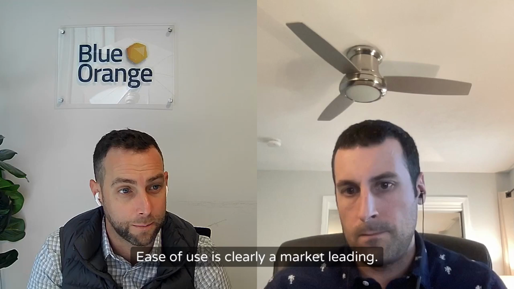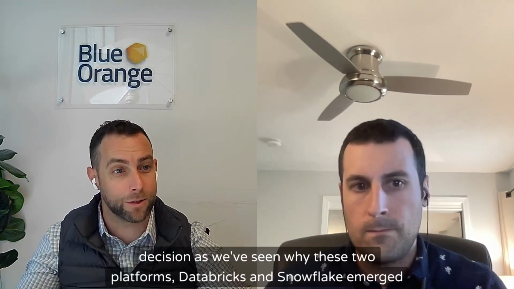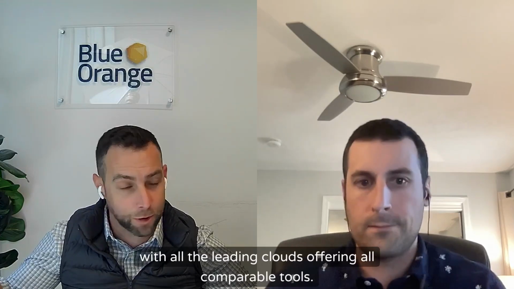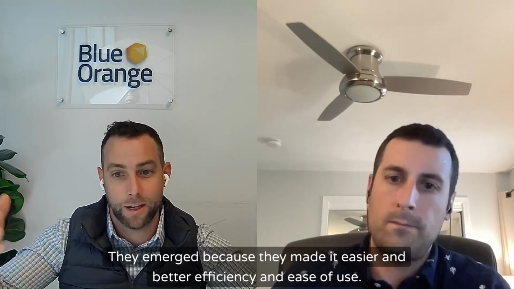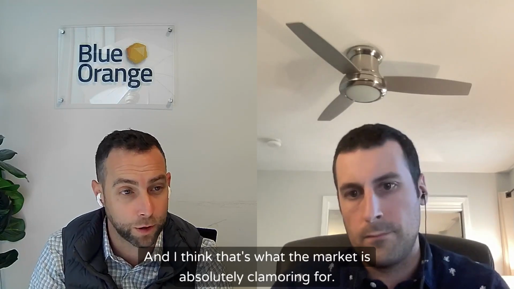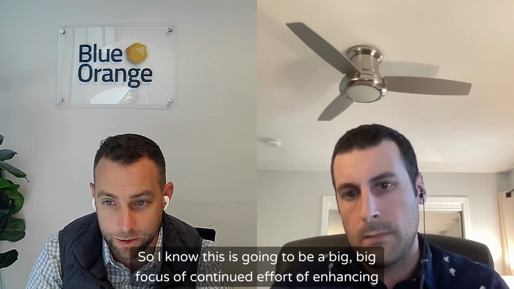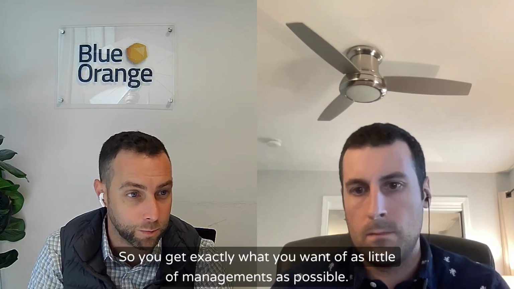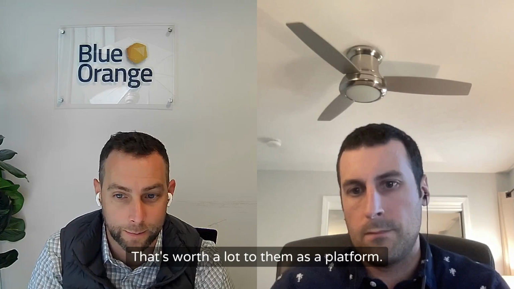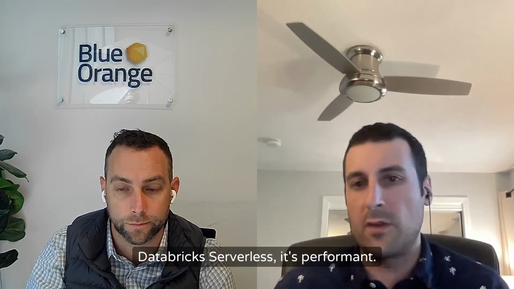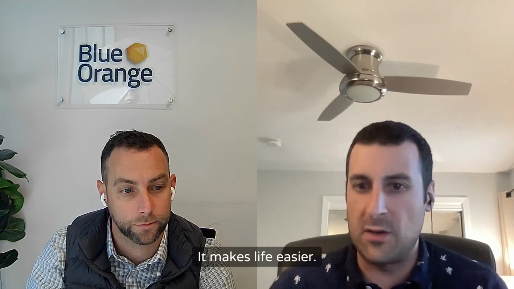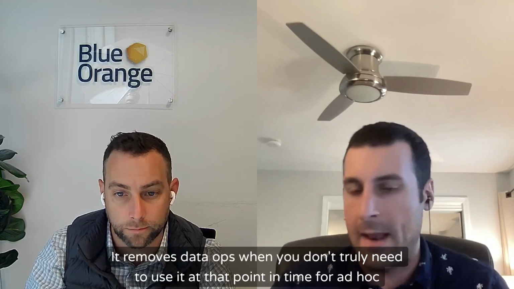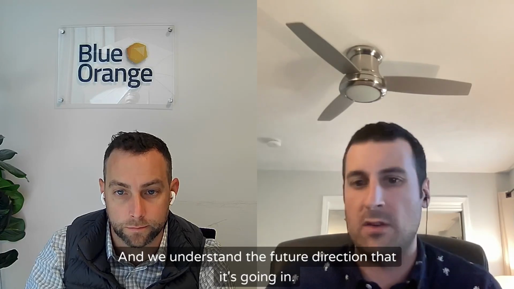Ease of use is clearly a market-leading decision, as we've seen why these two platforms, Databricks and Snowflake, emerged with all the leading clouds offering all comparable tools. They emerged because they made it easier and better, with efficiency and ease of use. And I think that's what the market is absolutely clamoring for. So I know this is going to be a big focus of continued effort of enhancing different features, so you get exactly what you want with as little management as possible. That's worth a lot to them as a platform. Databricks Serverless is performant. It makes life easier. It removes data ops when you don't truly need it at that point in time for ad hoc analyses. And we understand the future direction that it's going in.